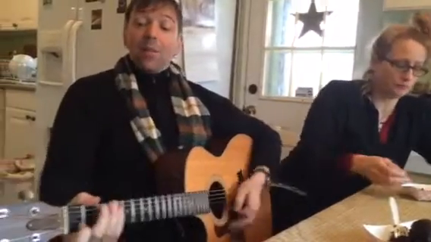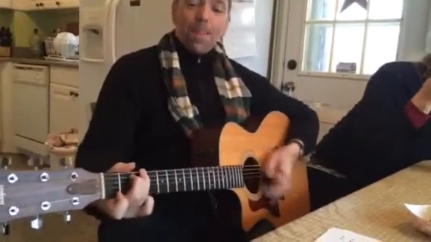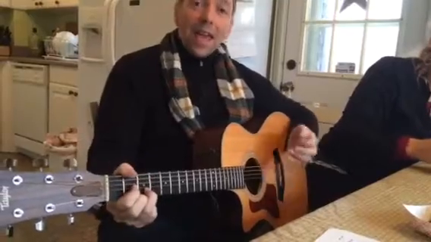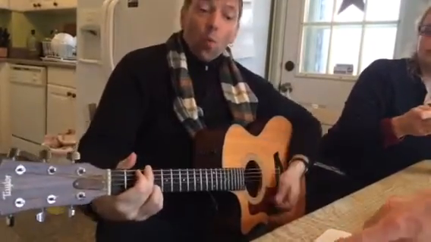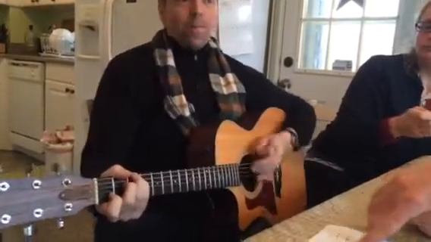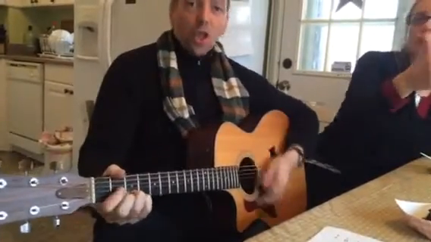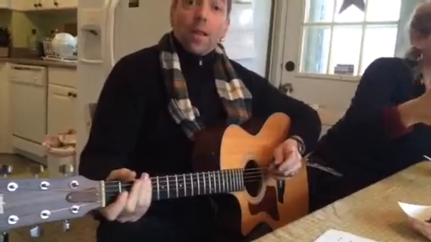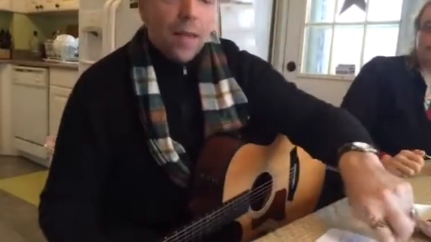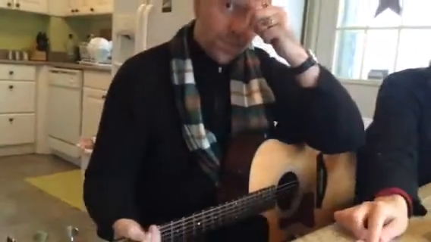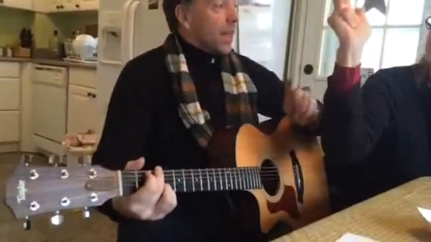There you go. Days when the rains came. He's playing G, C, and D. Are you in the key of G? How do I know what key G's chords are? Because you learn the scale. I would look at your fingers and say he's playing a G chord like this, G, C, G, C.